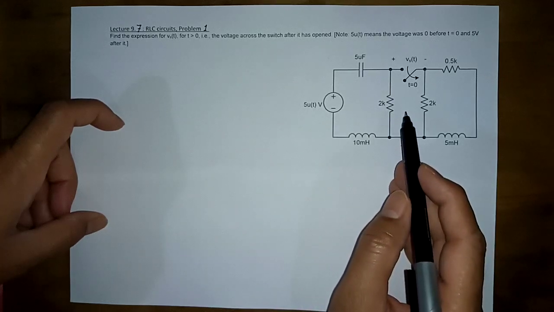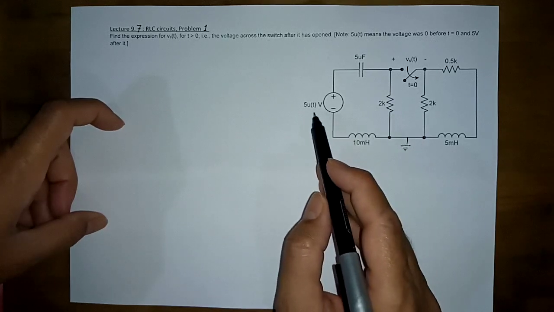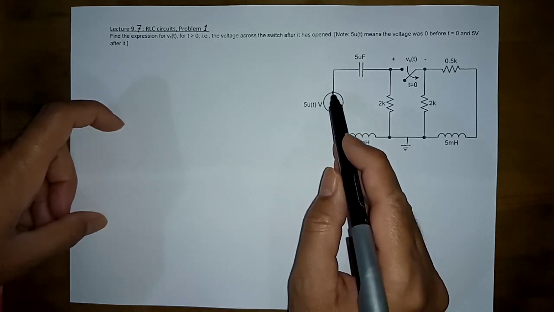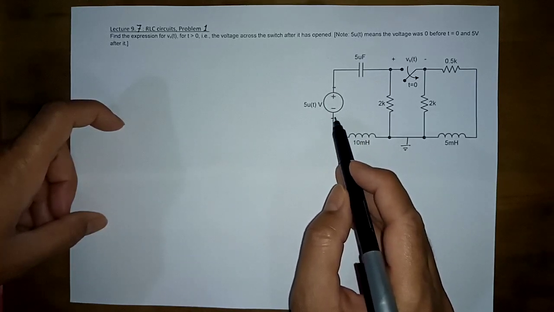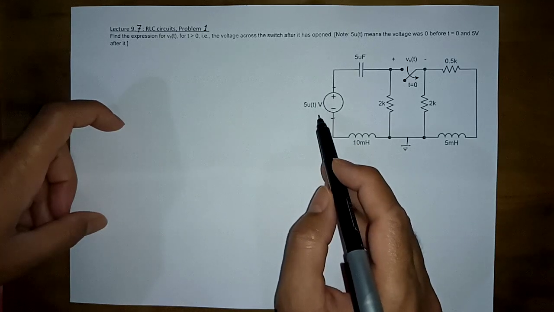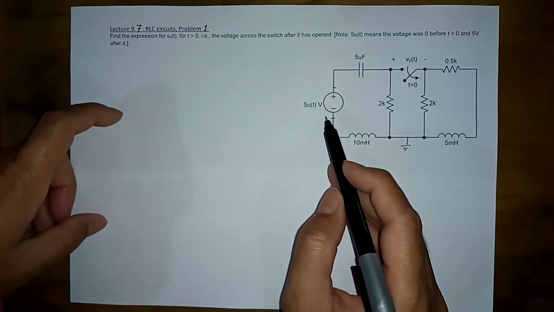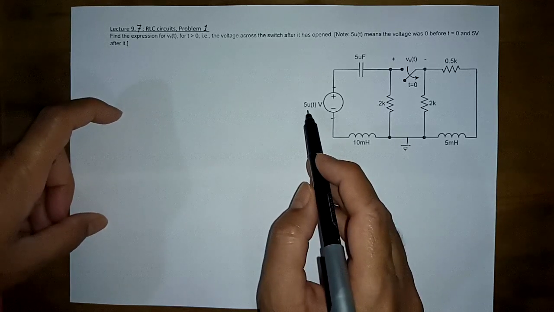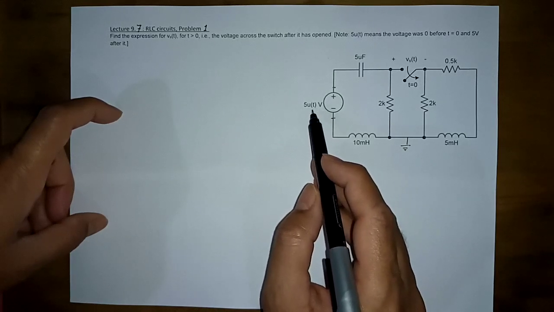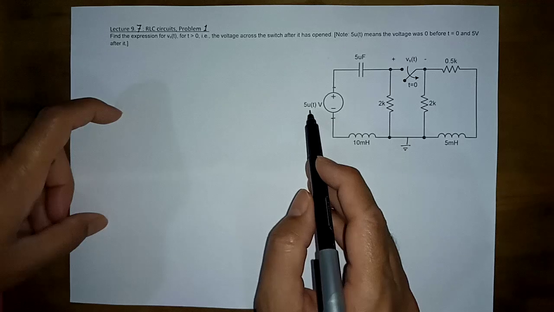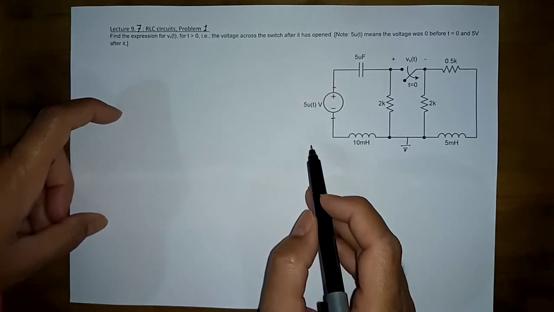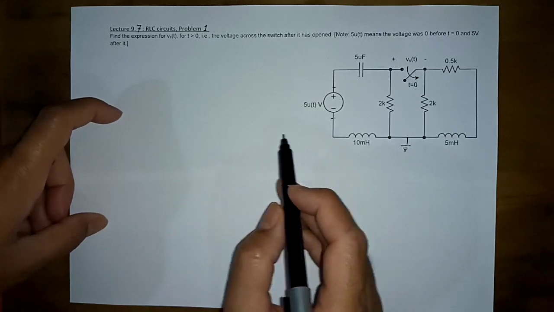that is, the voltage across the switch after it has opened. 5 u(t) means the voltage was 0 before, so it was a short. 0 voltage means this point and this point were at the same voltage. That is how 0 volt across this is going to be there before t equal to 0 and 5 volts after it. So even if someone is not familiar with u(t) and has missed it, the question explained what u(t) means. So that is how things are. You are only expected to be tested for your concepts in circuit analysis.